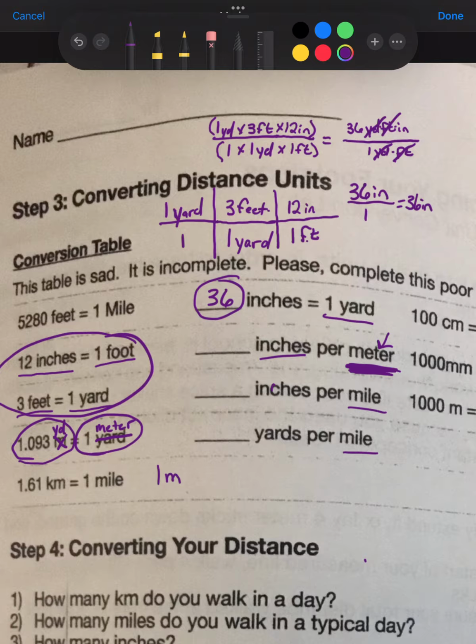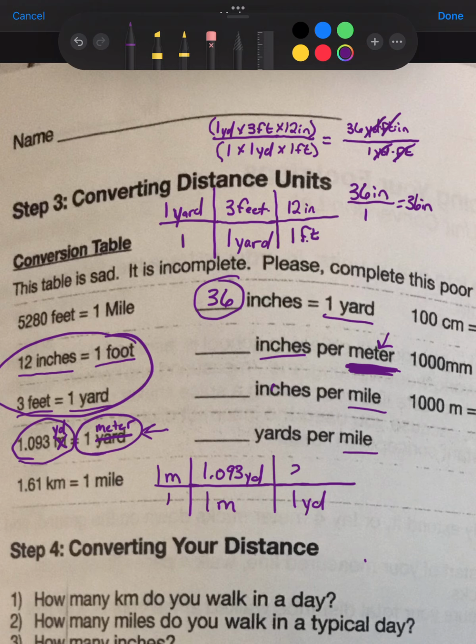1 meter divided by 1. And then we know that for every 1 meter, because of this over here, we have 1.093 yards. But again, we're not asking for yards, we're asking for inches. And since we now know there's 36 inches per yard, we come over here and put yards on bottom because we want to get rid of them. And then we want to put our 36 inches on the top.